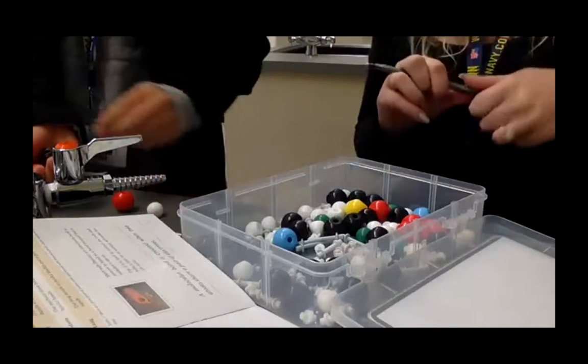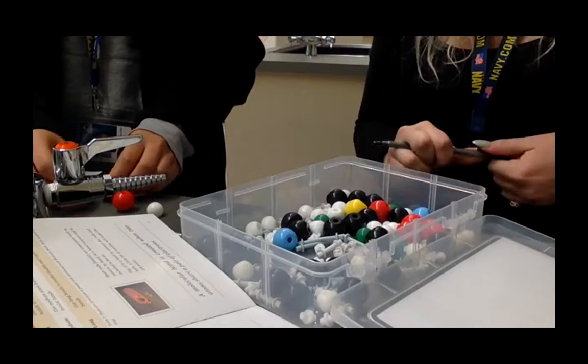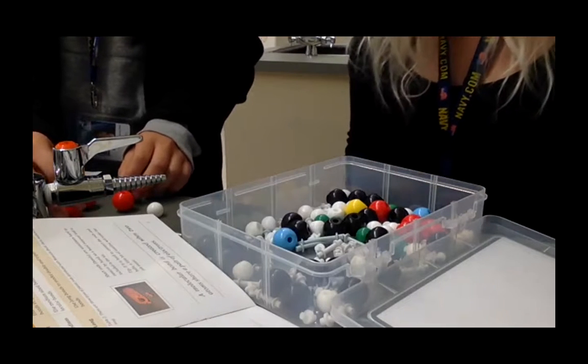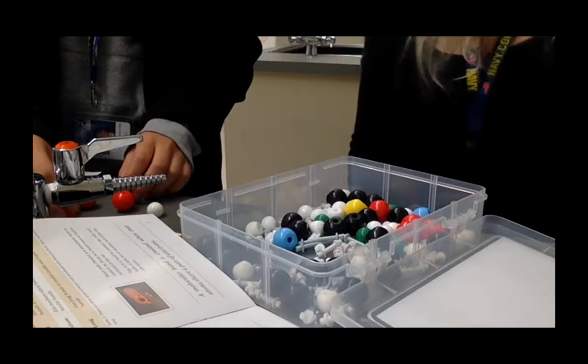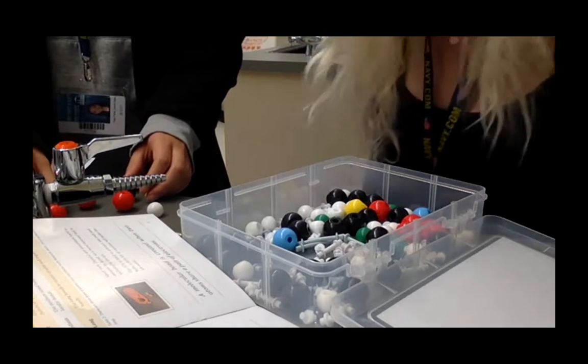So sodium is going to have how many valence electrons? People at home, how many valence electrons does sodium have?